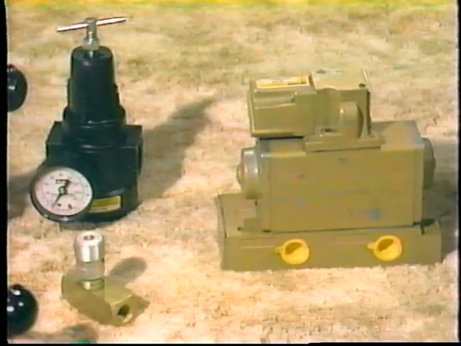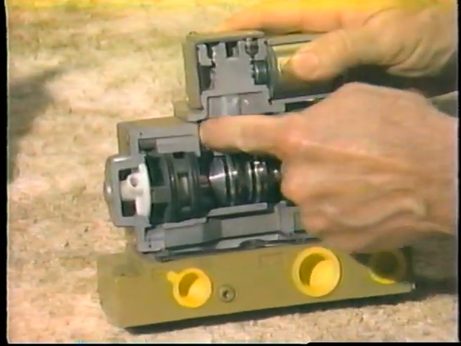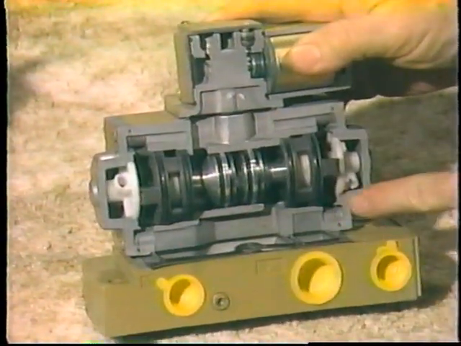Although these valves perform different functions, mechanically, they have the same basic parts. Here's one cut open so you can see what it looks like inside. The outside housing here is called the valve body.